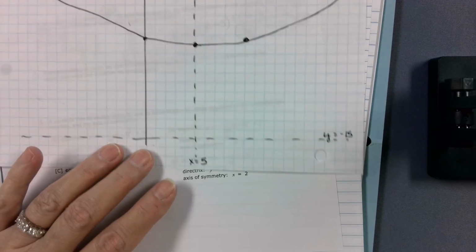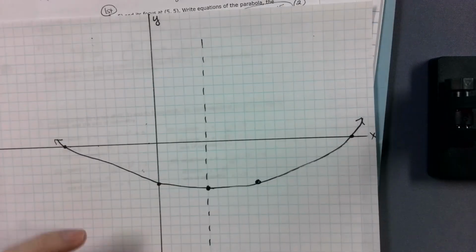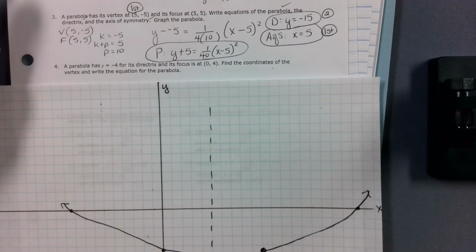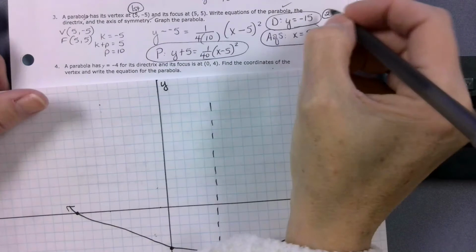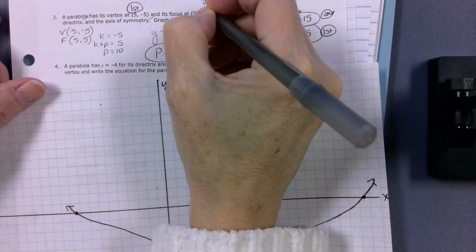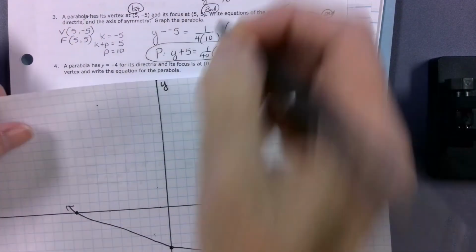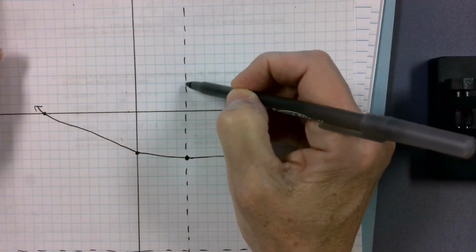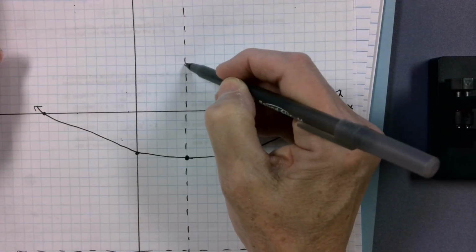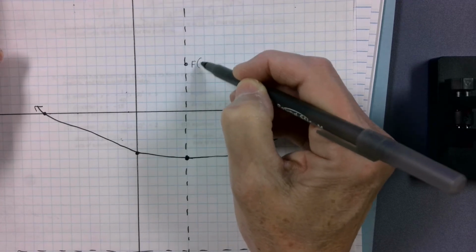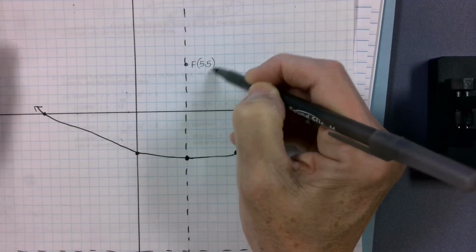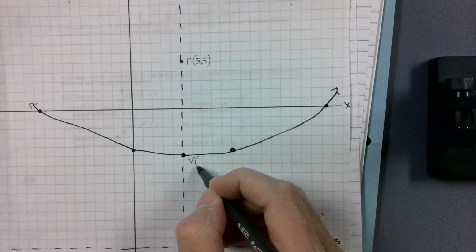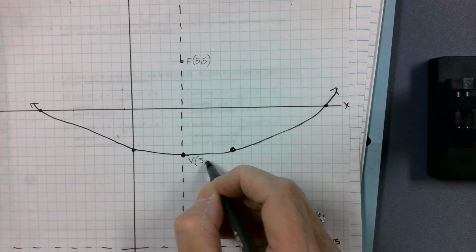Now the next thing you probably want to graph is the focus. Now the reason you're doing it in this order will become evident in a minute. So let's do this focus third. So the focus is at 5, 5. So 1, 2, 3, 4, 5. So right here. And I'm going to call it F, 5, 5. And this was V for vertex, 5, negative 5.